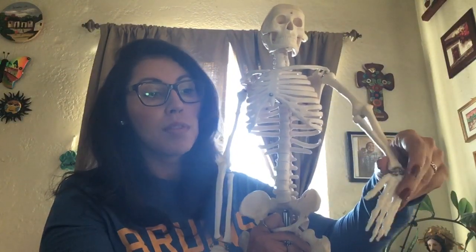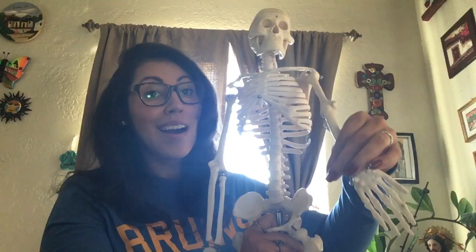Part 2 would be describe the anatomical position. Today's example is going to be Fred. He's my friend. He's basically standing straight forward. So that would be like the anatomical position of someone standing straight forward. You just always have to make sure the palms are out. That would be the anatomical position.